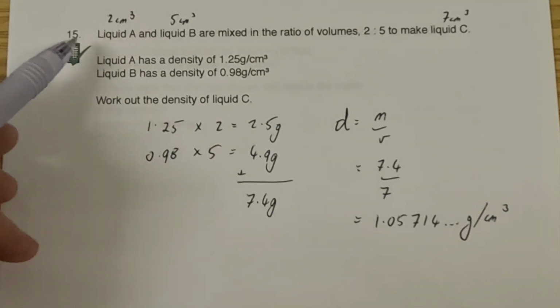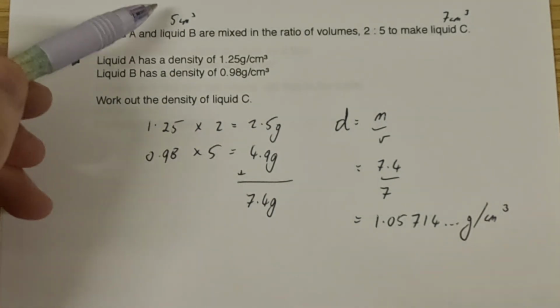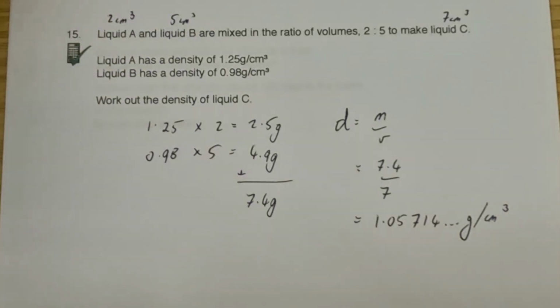And in this question, I chose 2 centimeters cubed of liquid A and 5 centimeters cubed of liquid B. And you could have chosen different volumes. So for instance, you could have chosen 20 centimeters cubed and 50 centimeters cubed.